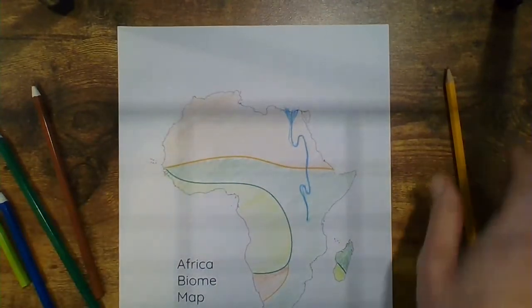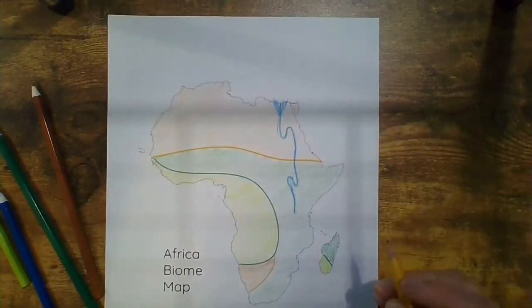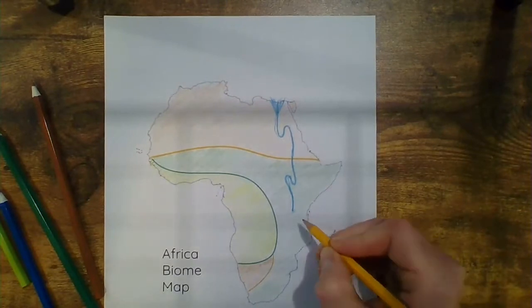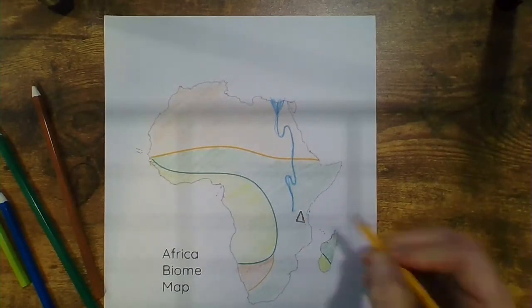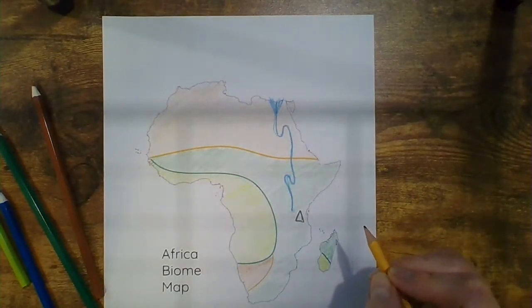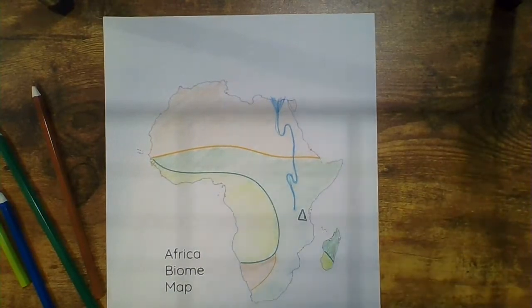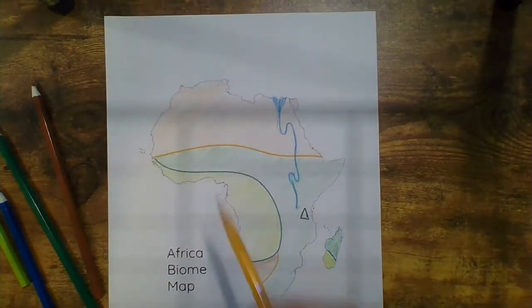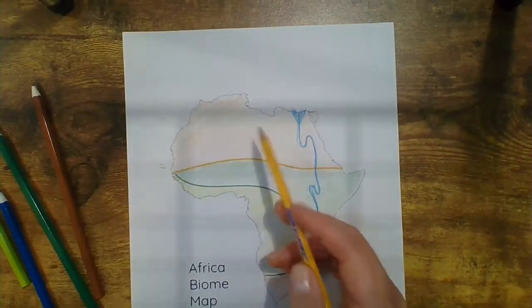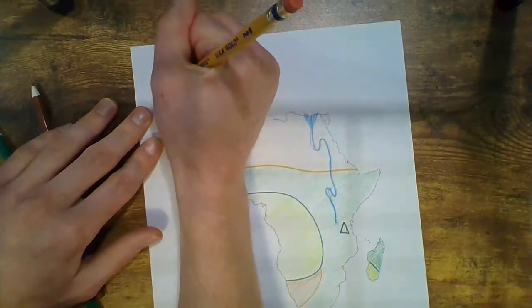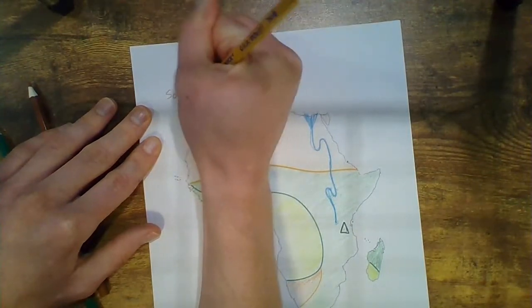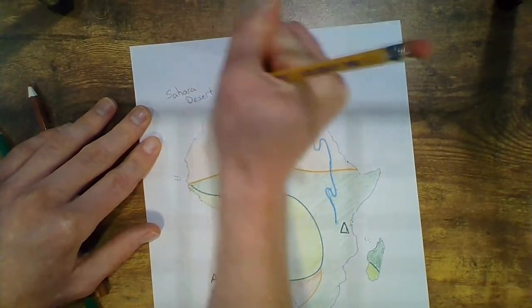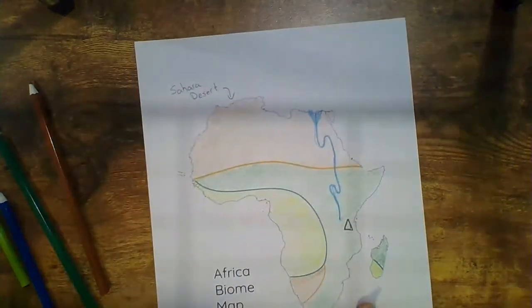And also I want to add Mount Kilimanjaro, the tallest mountain in Africa. So it's close to the Nile River. It's about right here. I'm just going to draw a little triangle as our mountain, and that's going to be Mount Kilimanjaro. All right, now I want to label all of these parts. So let's start with the Sahara Desert. This is the Sahara Desert. So let's write Sahara up here. We can write Sahara Desert and an arrow just like that.